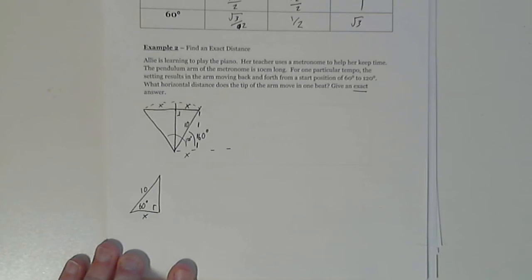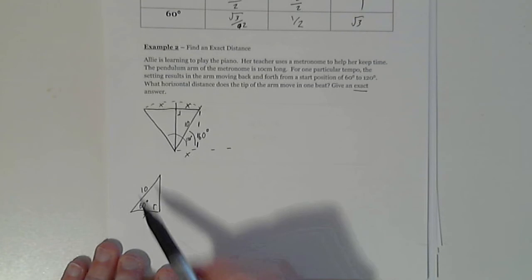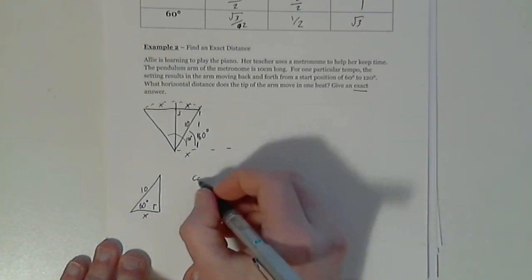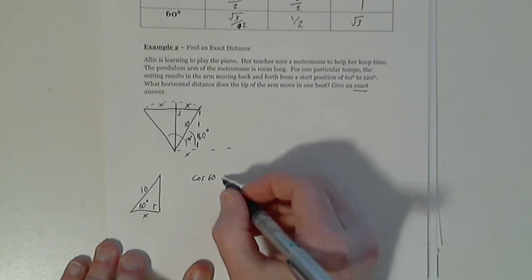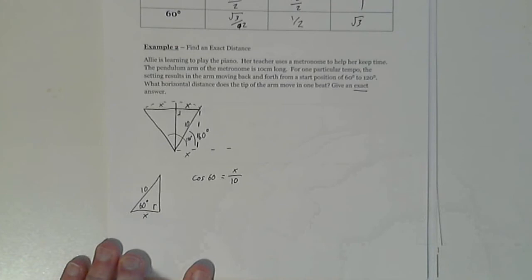We have this triangle that we're dealing with. It's a 60-degree triangle with a length of 10, and we're looking for the horizontal distance in it. Okay, so what do we know? We want adjacent and hypotenuse, so that should be CAH. So cos of 60 is equal to adjacent over hypotenuse.